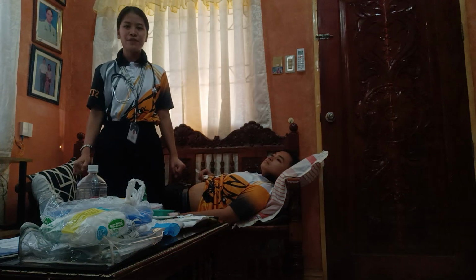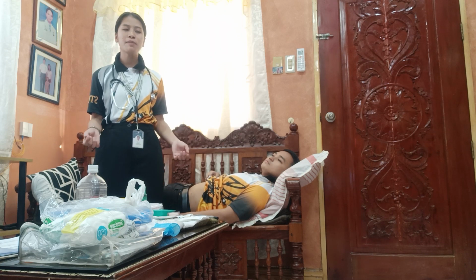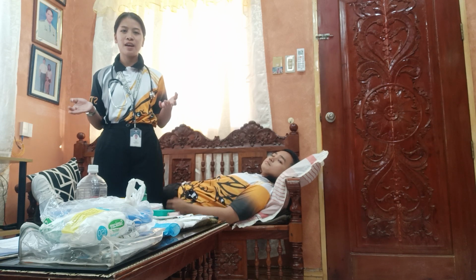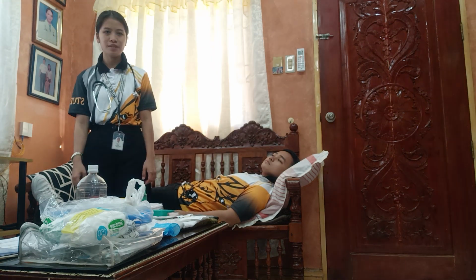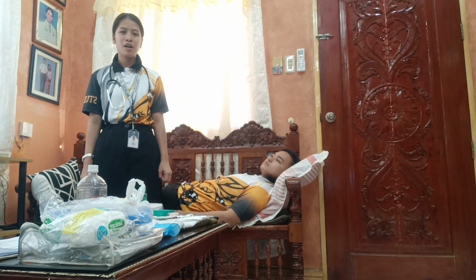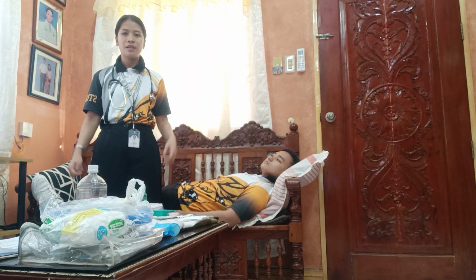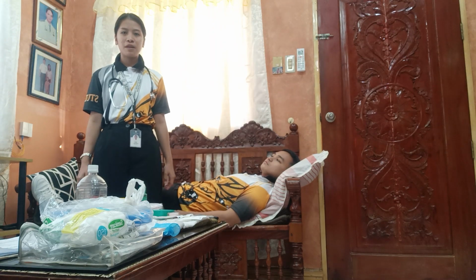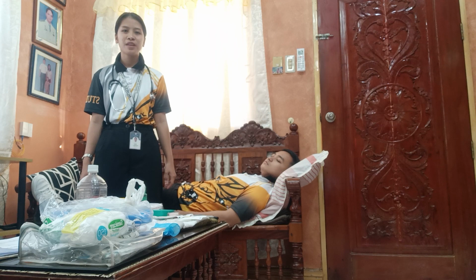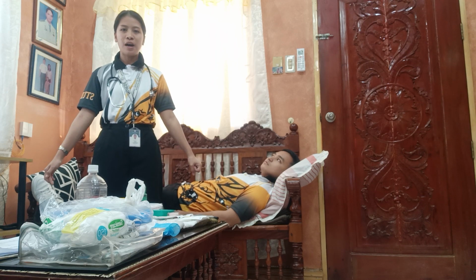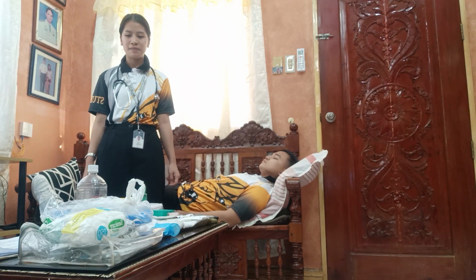Okay. And after po nun, if the abdomen is distended, consider measuring the abdominal girth at the umbilicus to establish a baseline. And next po, let's proceed na po tayo sa procedure. Now po I will verify the medical order for the insertion of the tube. This is to ensure the patient receives the correct treatment.